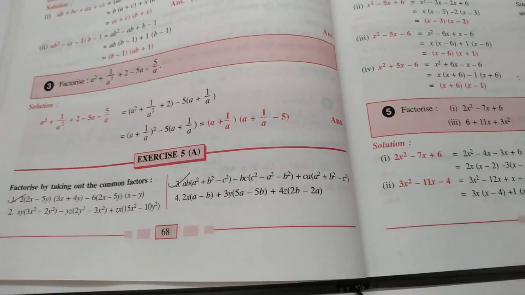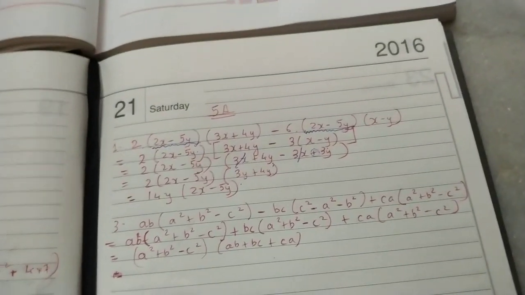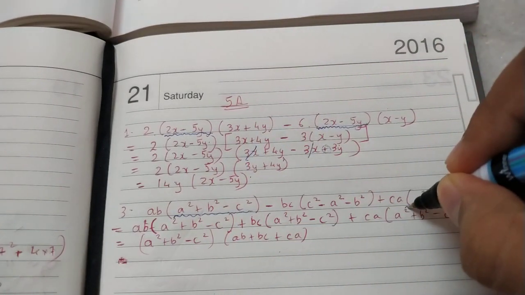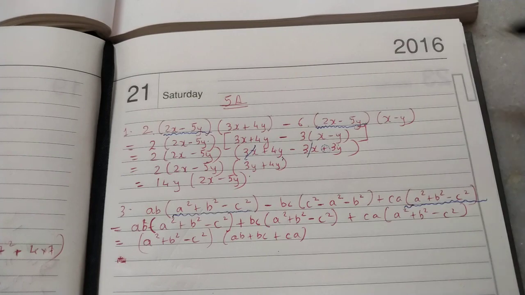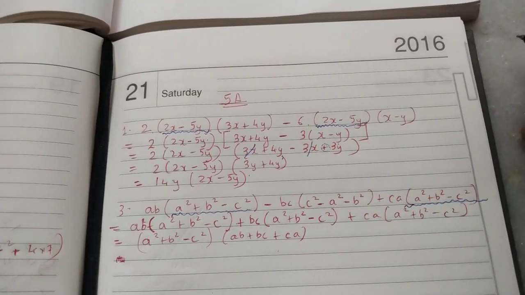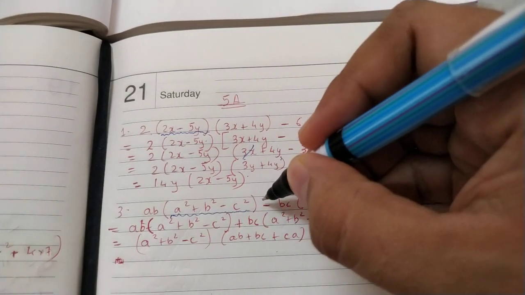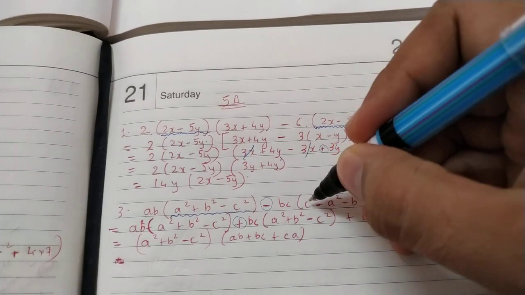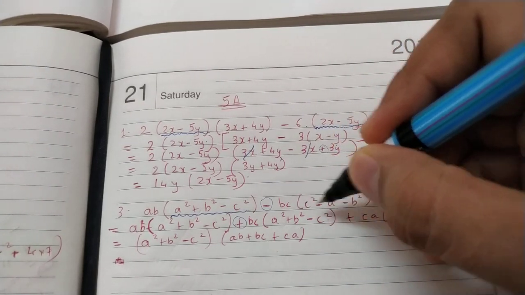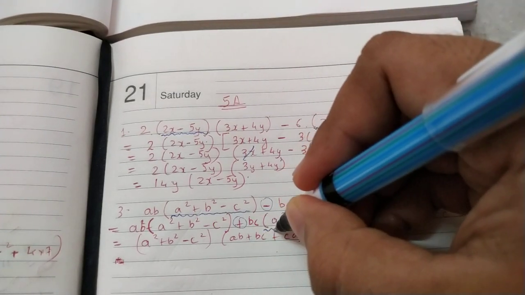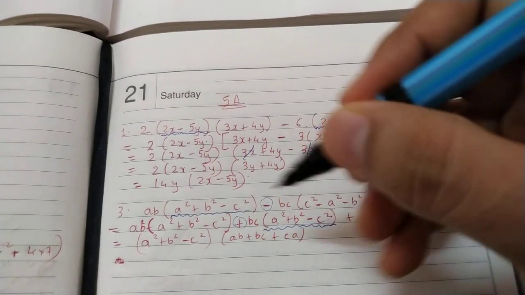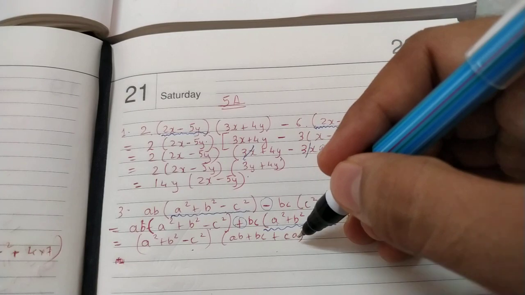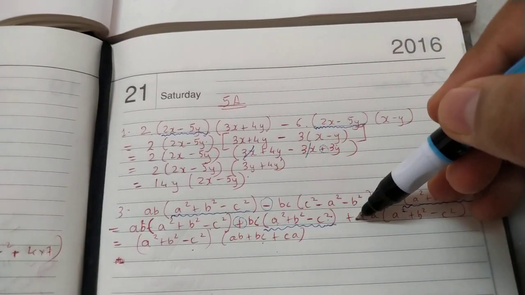In the third sum, let's look for some common term or common bracket. Clearly this bracket here and this bracket here, they are common. They seem to be common, but the signs are all wrong. What can we do here? Well, if I convert this minus sign into a plus sign outside the bracket, then all the signs inside the bracket will change. This will become minus c squared, this will become plus a squared, this will become plus b squared. So now this bracket also becomes the same as this and this. So I can take that bracket out common, and whatever is left will be in another bracket, which is ab plus bc plus ca.